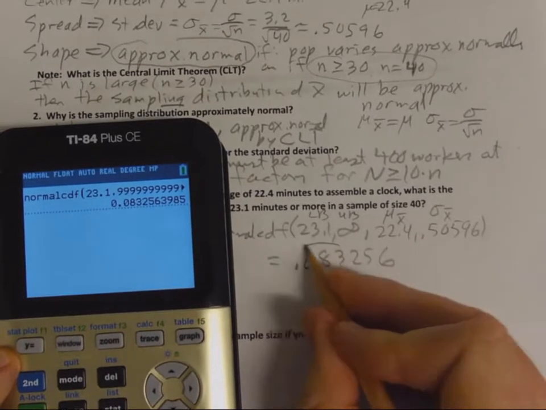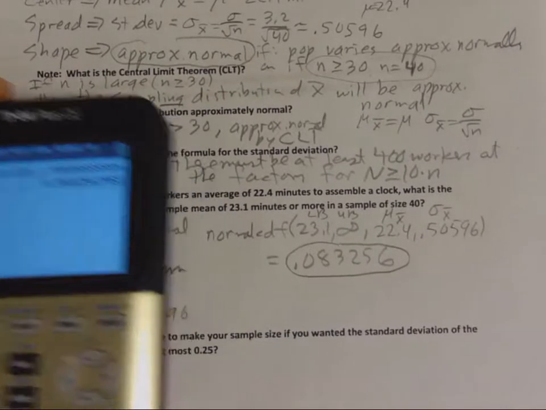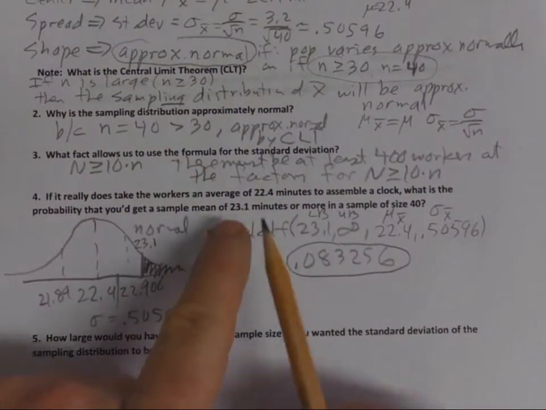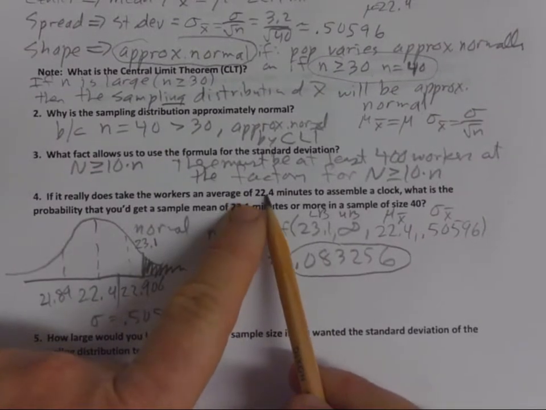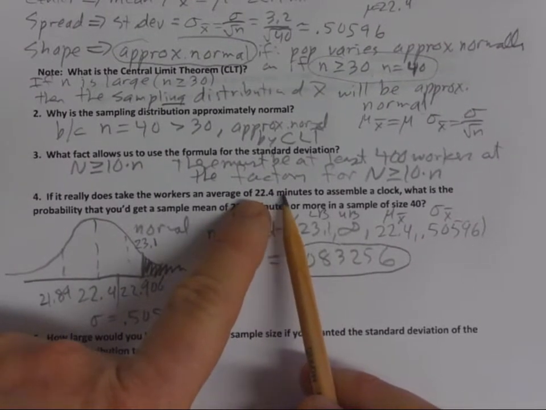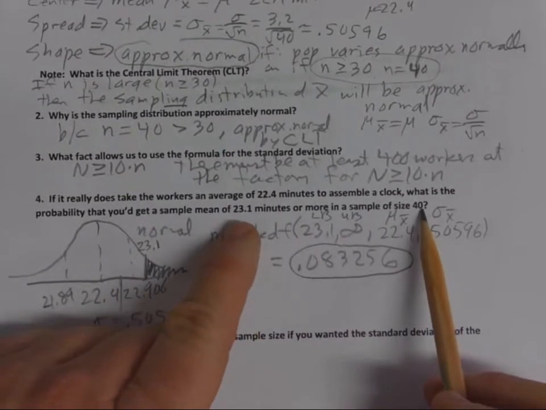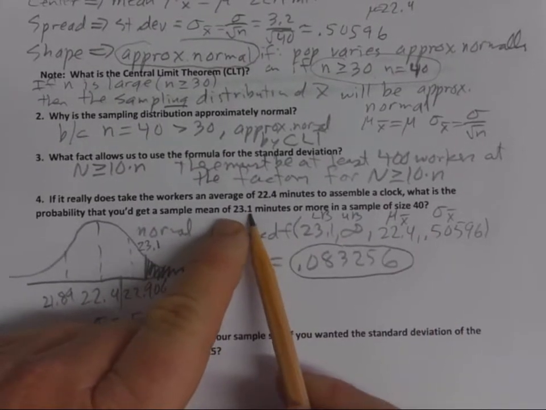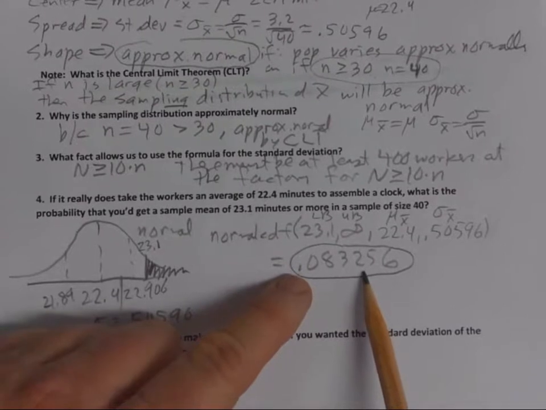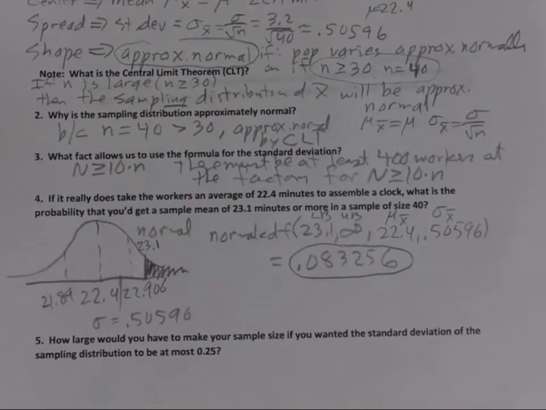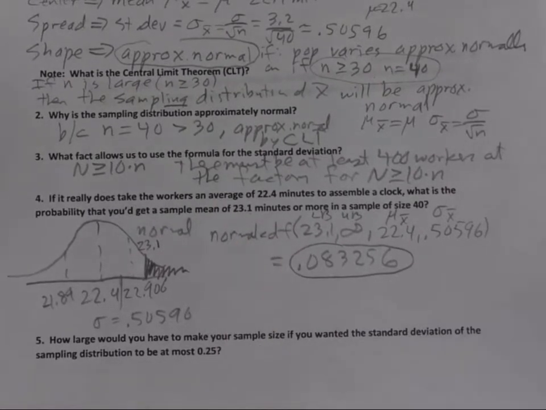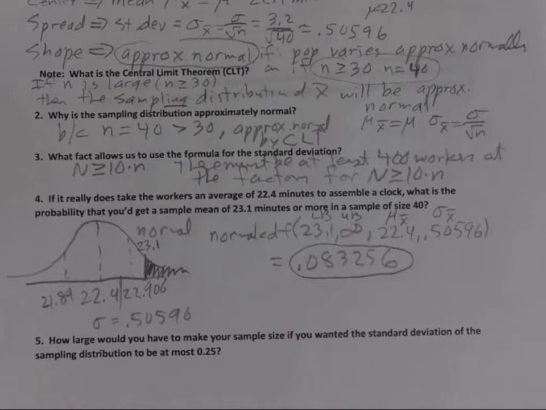0.083256. And so this number is in essence what we're going to call a p-value. It is assuming that it takes workers 22.4 minutes on average to assemble. The probability that you're going to take a sample of 40 of them and get an average of 23.1 is about an 8% chance. In other words, it's not that unusual. If it was below 5%, we would go, whoa, something is unusual here. It's taking these workers a lot longer to assemble the clocks than I expect.